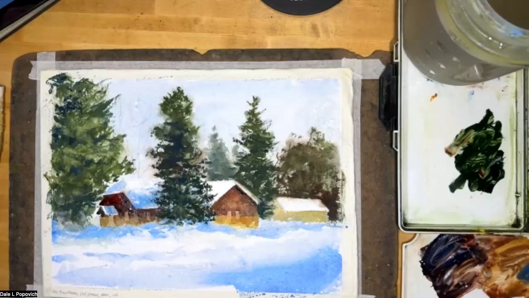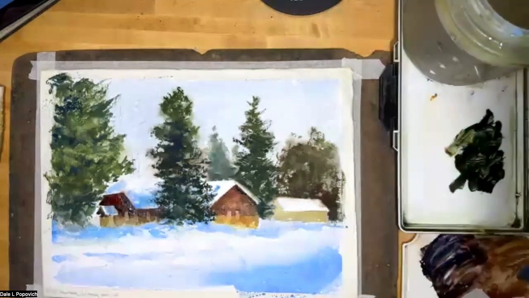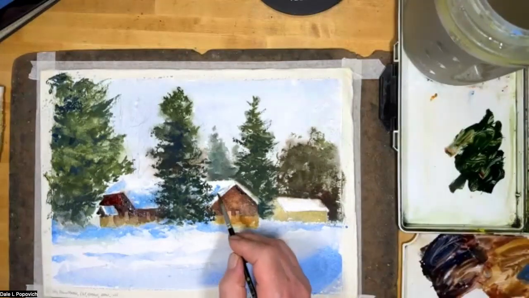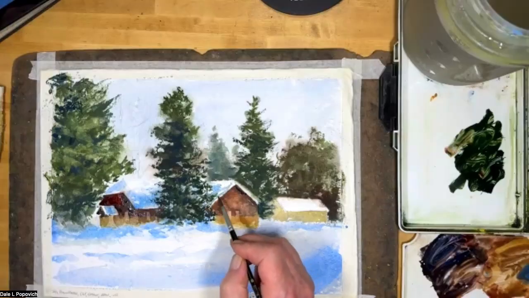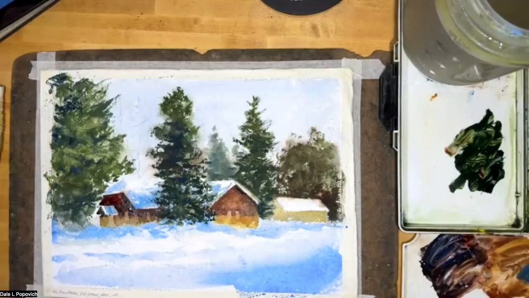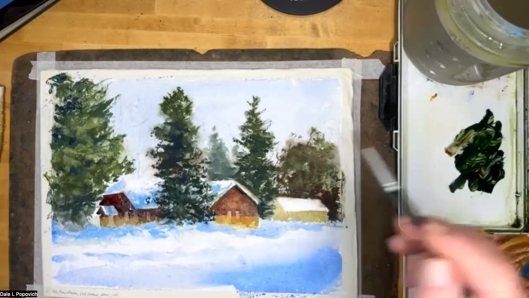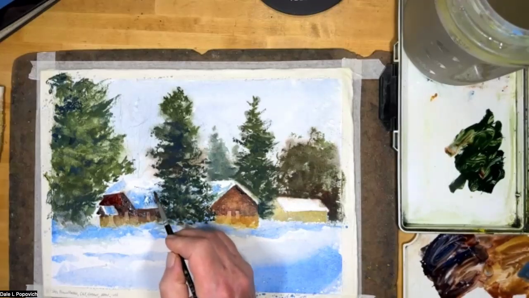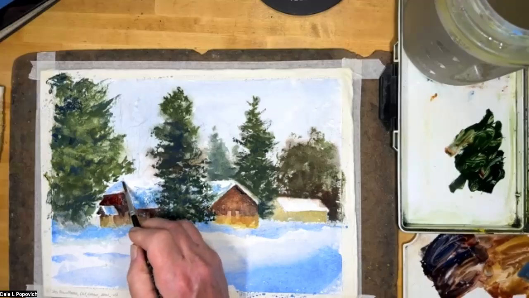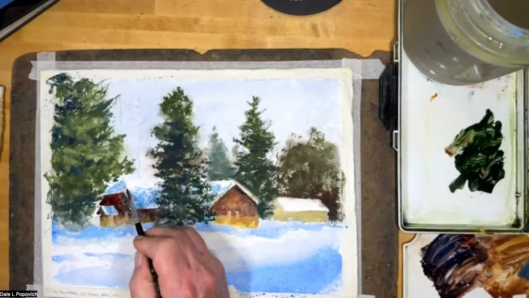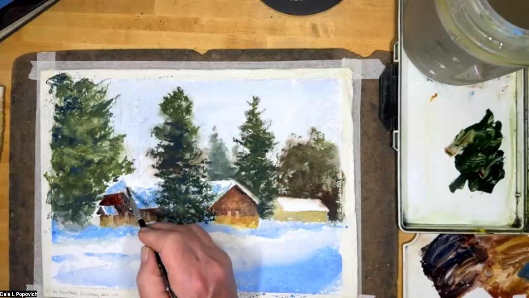And then grab a little bit more cobalt blue. And what I really want is, I think I need a little bit of cast shadow up on this ridge up here. And a little bit more color in the cast shadow on the roof over here. And kind of more abstract looking.